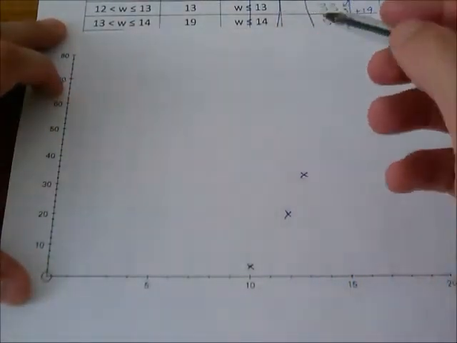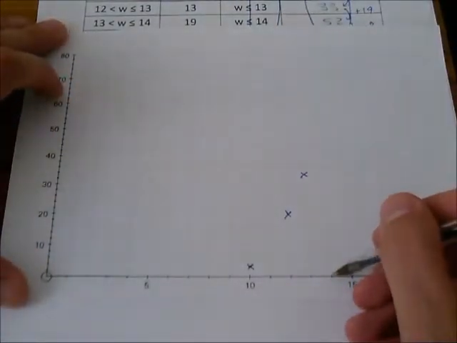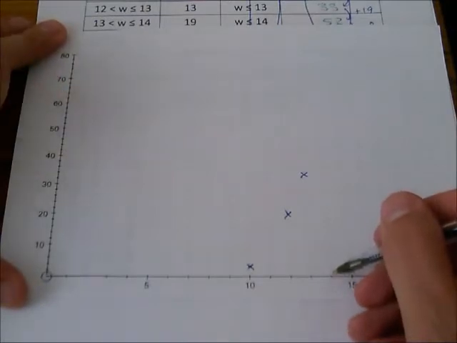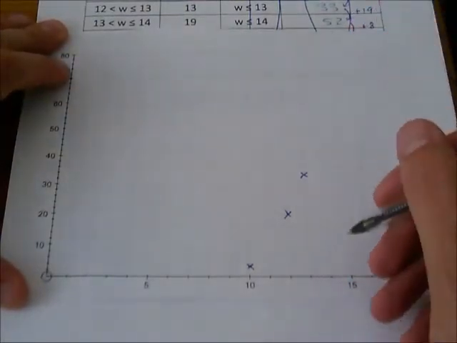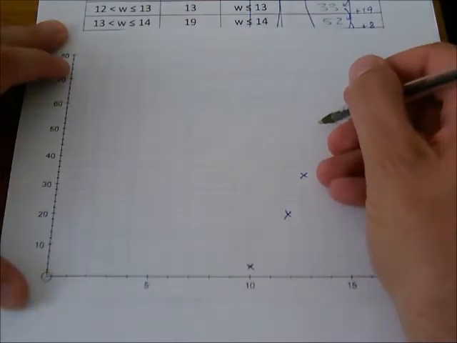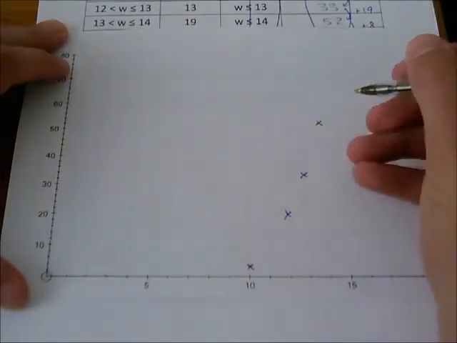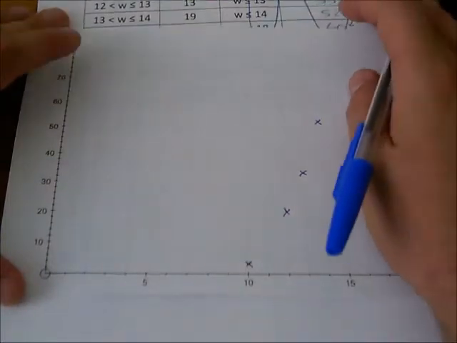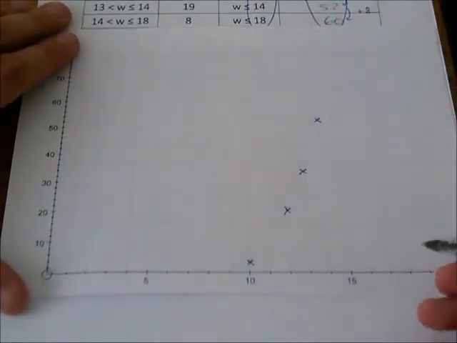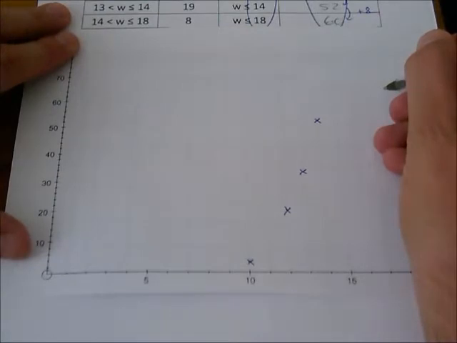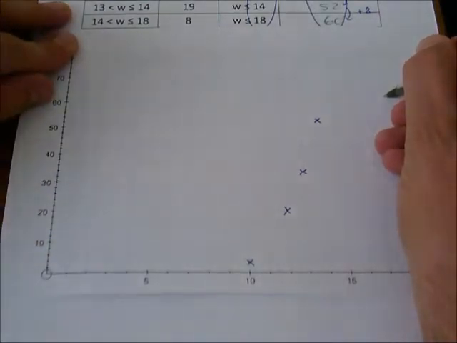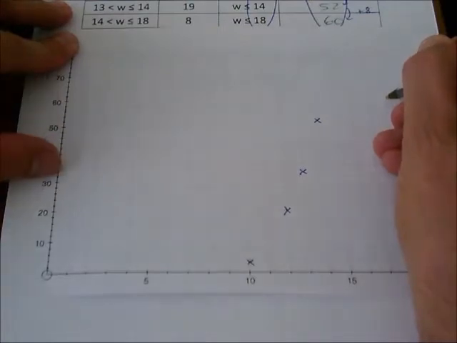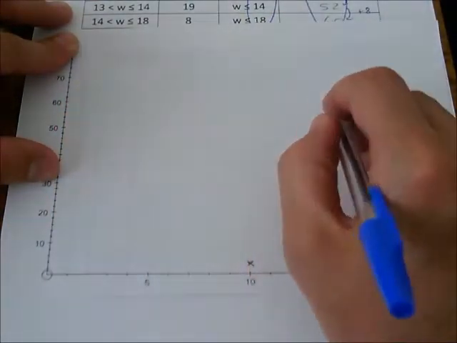Remember that this number represents how many stones were up to that value, so up to 14 kilograms we had 52 stones. 52 of the stones in the quarry were up to 14 kilograms, and the last one, up to 18 kilograms, there were 60 stones, which looks, oh, I'm having a bit of trouble with my lines there.